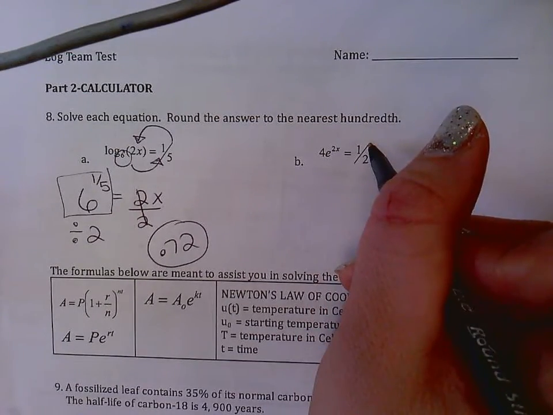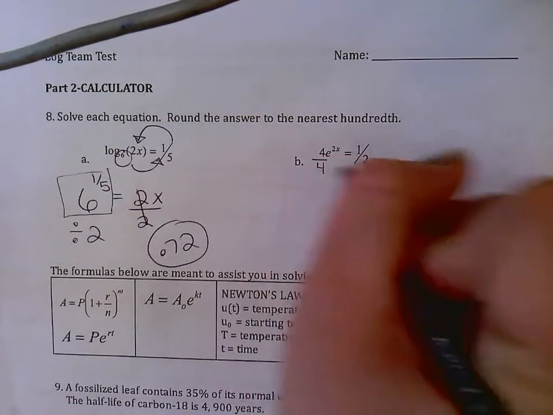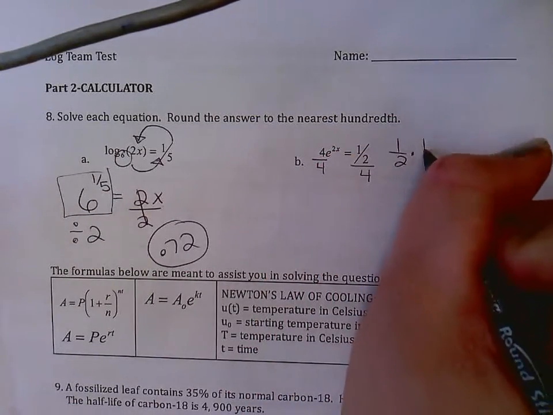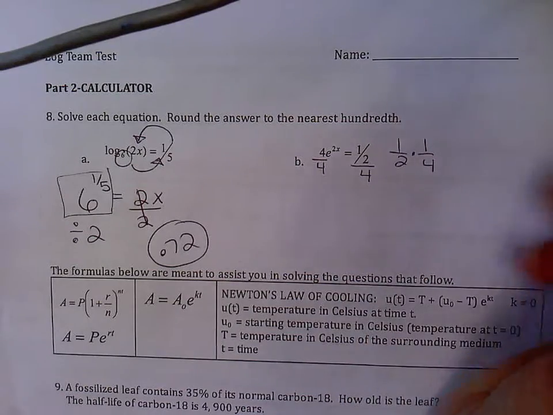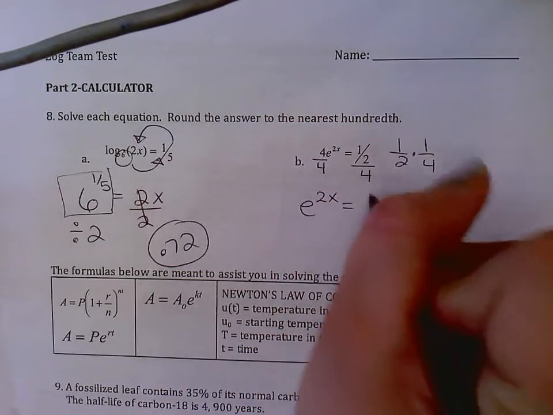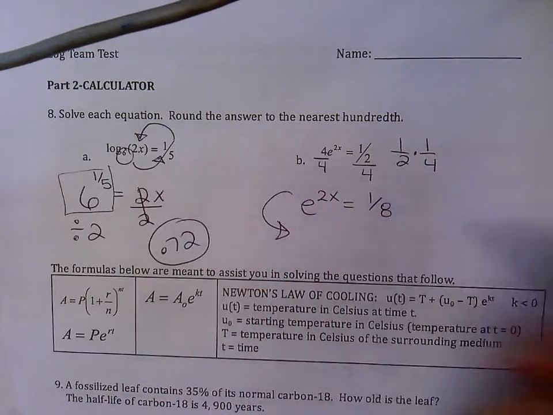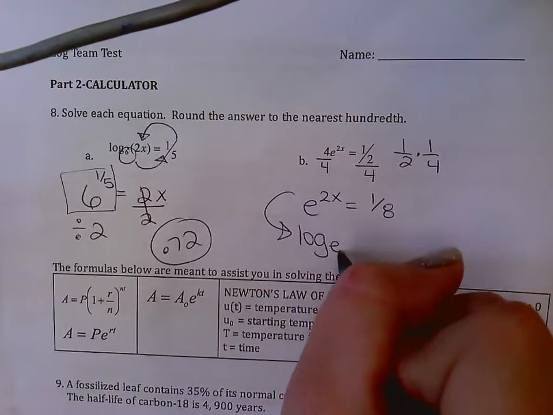On B, I'm in exponential form. I'm going to switch to log form, but before I do that, I'm going to divide both sides by 4. Dividing by 4 is the same as multiplying by 1/4. So I actually have 1/8. And now I'm going to switch into log form. The base will be e.